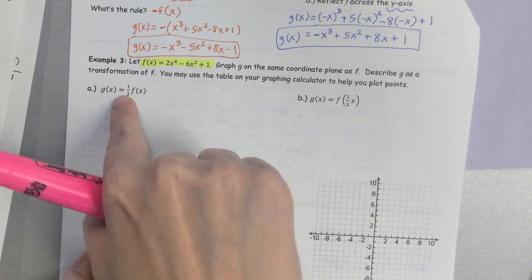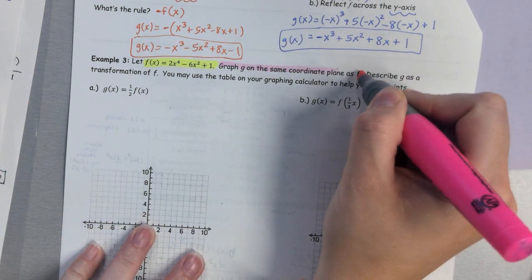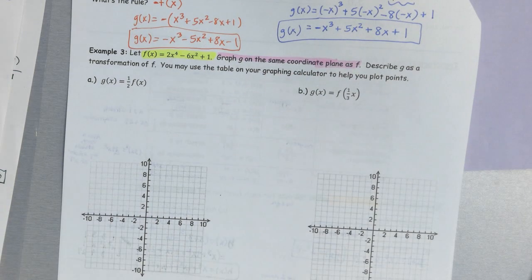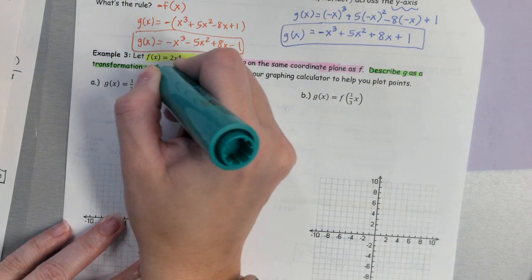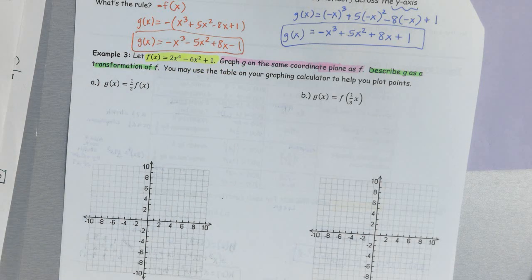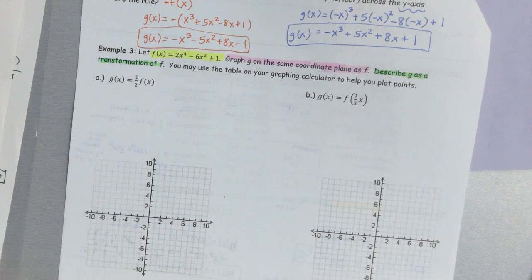So your g is going to be your problem for each one. Okay, and then you also have to describe g as a transformation. Okay, and then you can use your table on your graphing calculator to help you plot the points. And that's what we'll do for f of x.